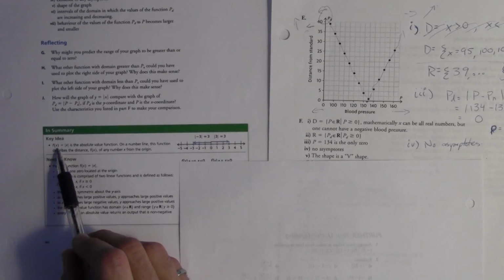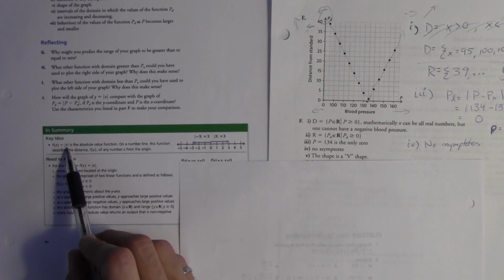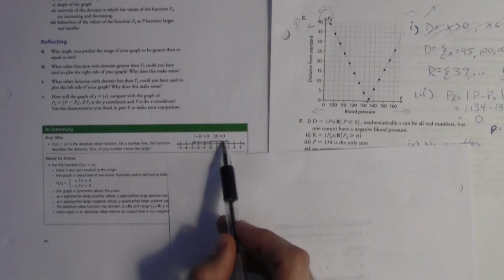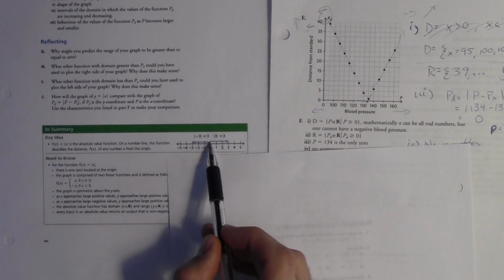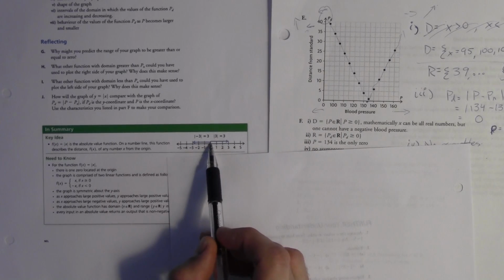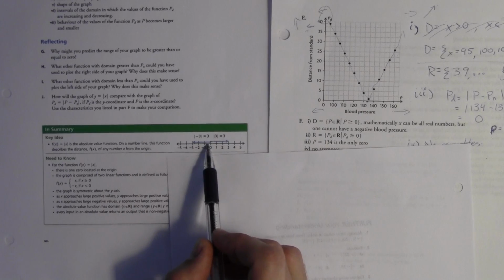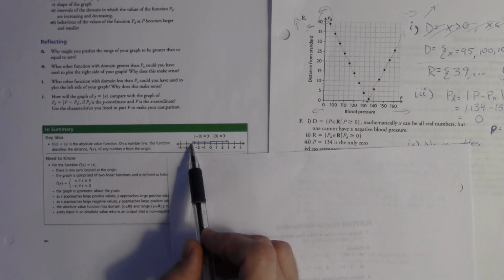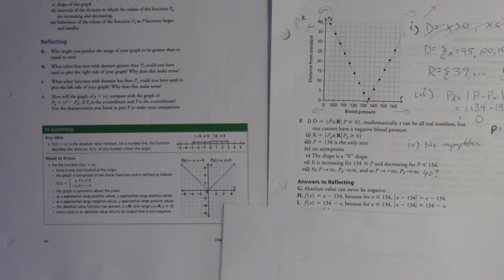Okay? So when you have a function that's an absolute value of x, that function value is the distance from 0. So of course that's going to be 3. The distance from 0 is 3. Okay? And we use distance from 0 because distance can go either direction, either positive or negative. Okay, so that's what they're trying to tell you there.